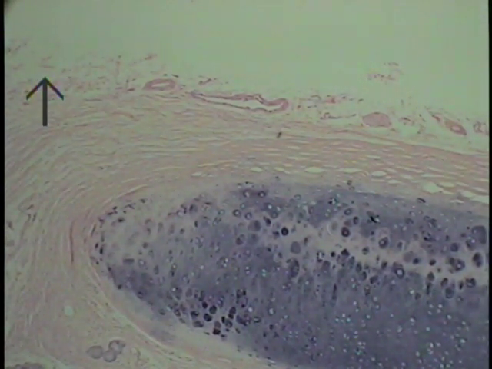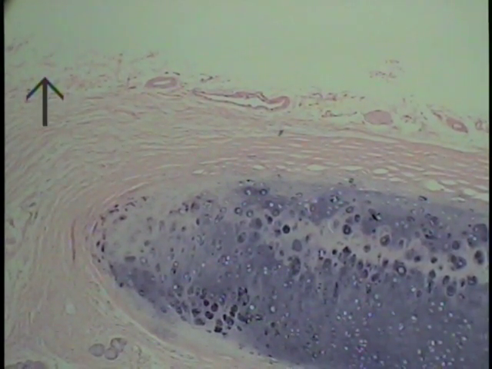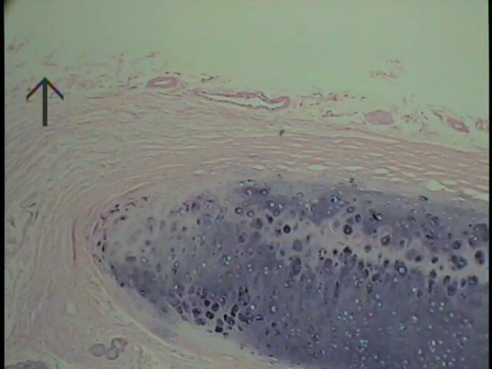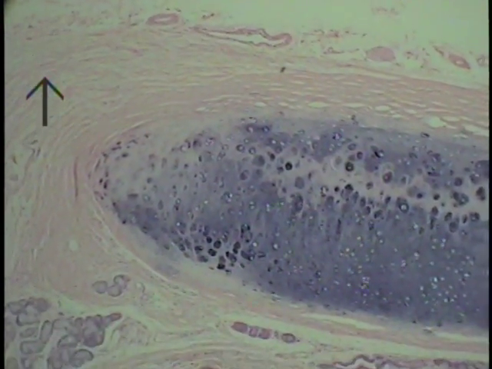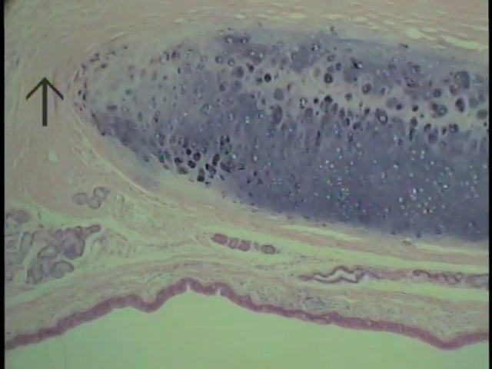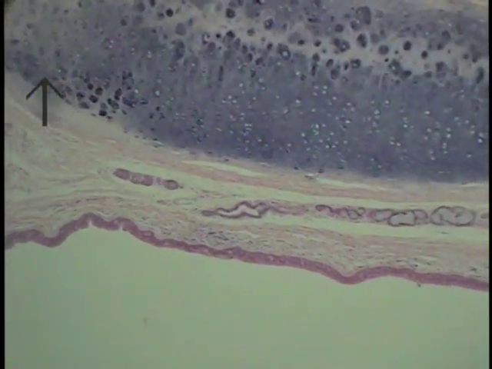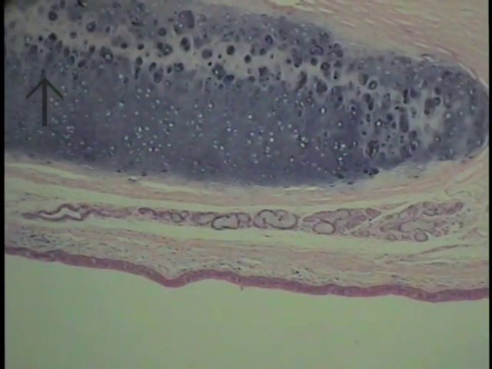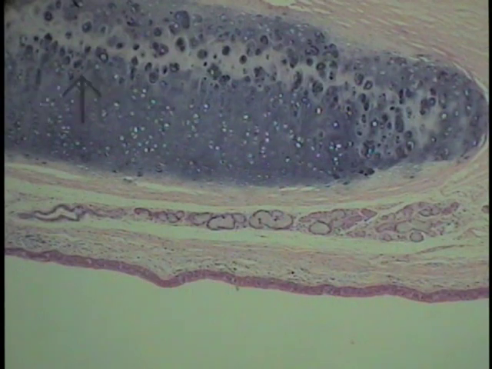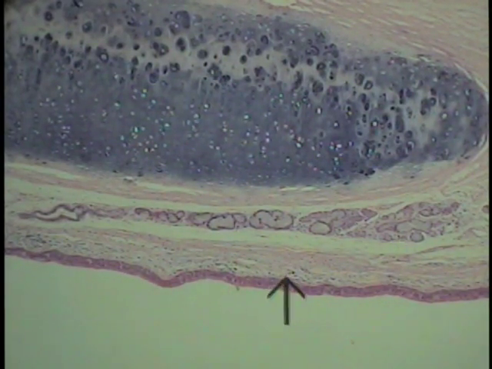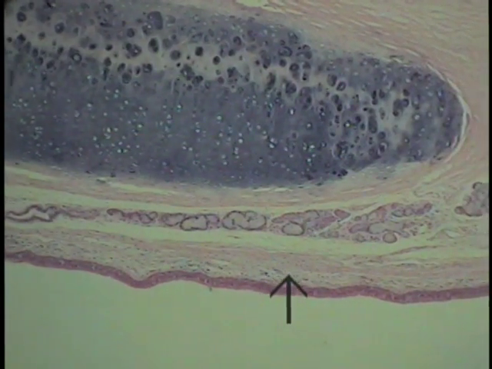So it serves to bind this tube to adjacent structures, and on occasion, despite its histological appearance, can be quite tough. So these are the main features of the trachea. The cartilage, of course, a respiratory epithelium, and this large tube can only be trachea.